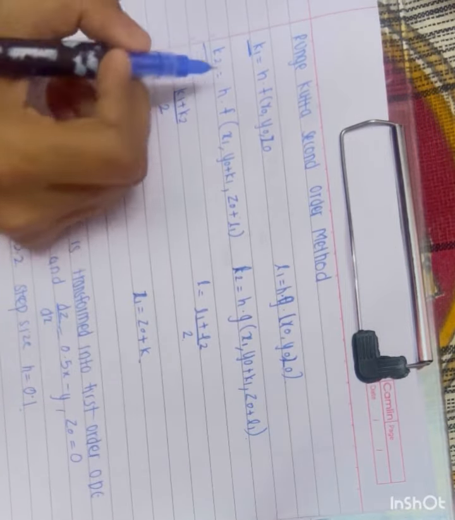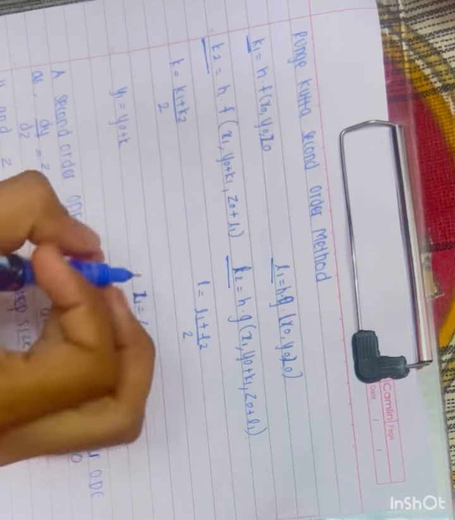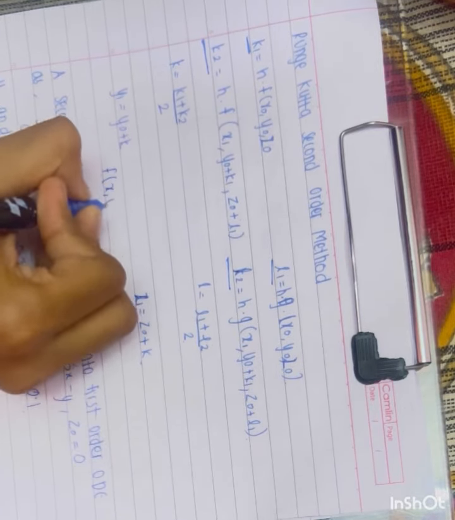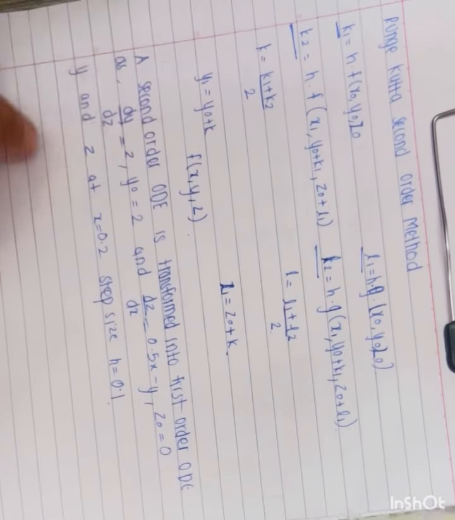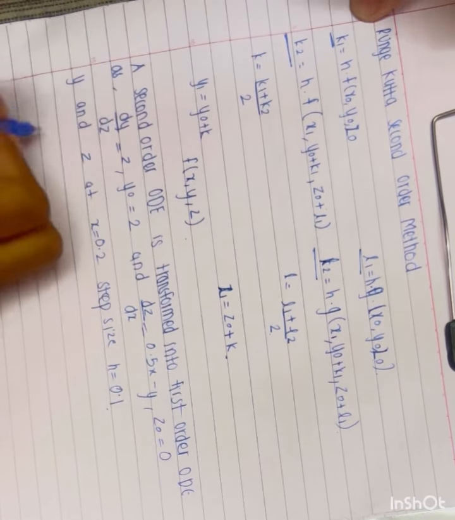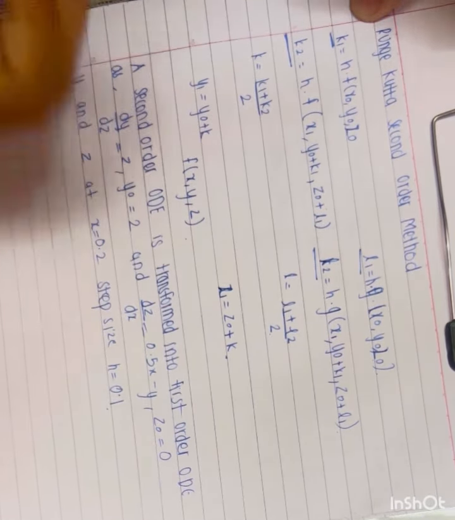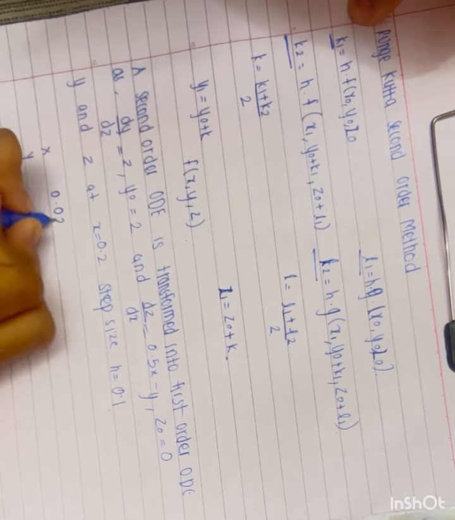Here we just have k1 and k2, but we also have L1 and L2 because these functions are functions of x, y and z. So we will see from this example. I'll explain one step only, so then you'll understand it because it's very easy. X, y and z is there.